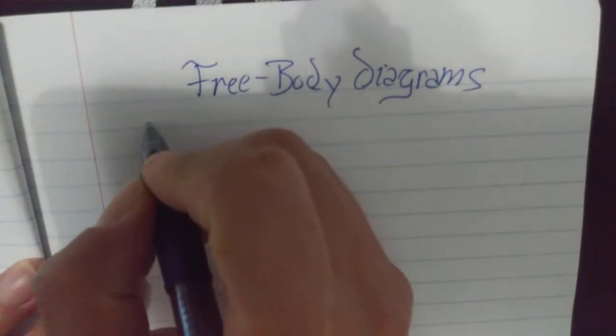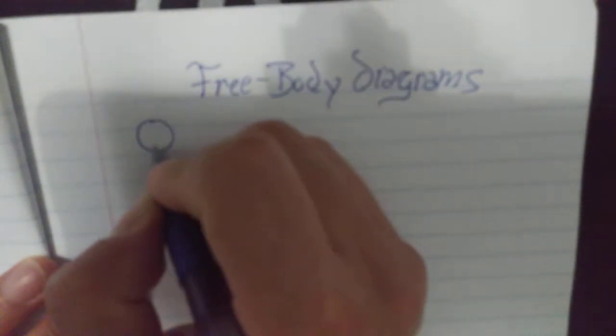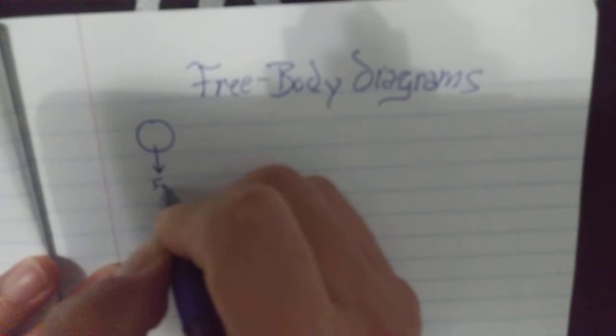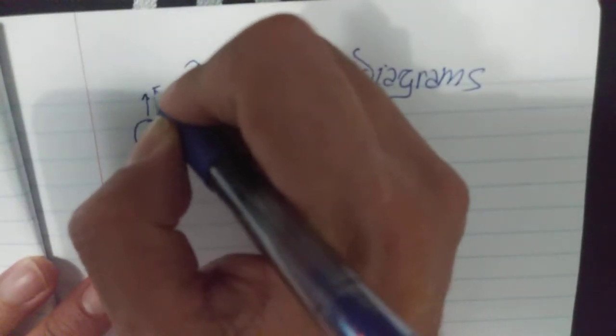So this is actually one of my most favorite subjects in physics because you're drawing real items and making a diagram. And so that's the diagram part. What is a free body? Well, if we do a quick little example, this is like a ball. You've got gravity, and if it's sitting on something, we're going to have a normal force.